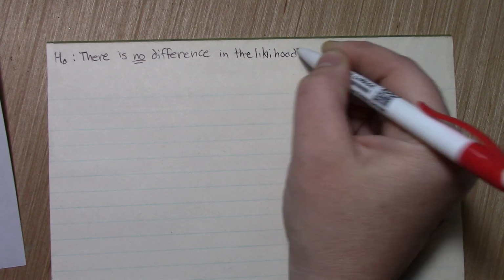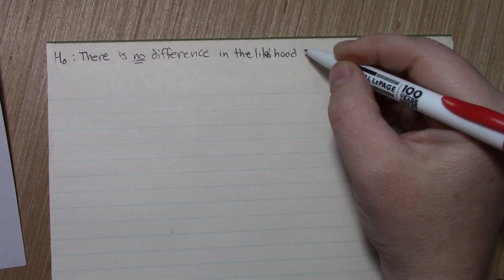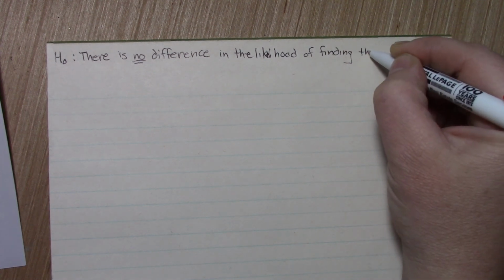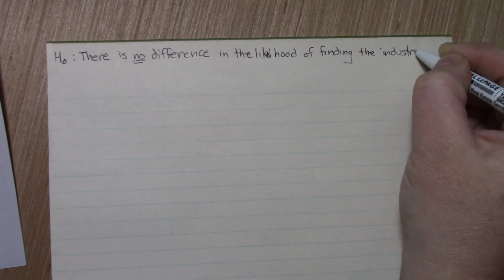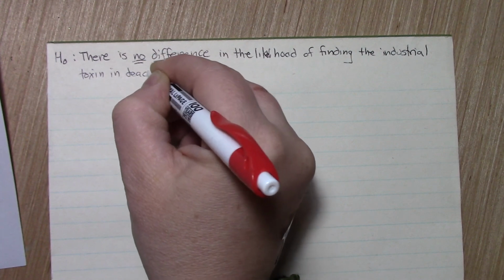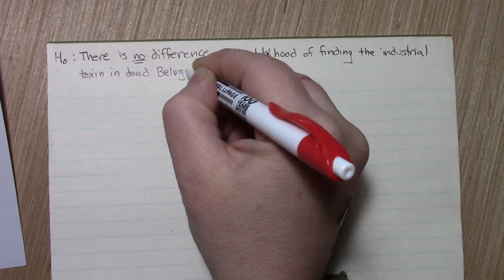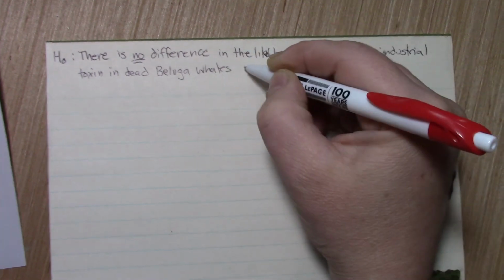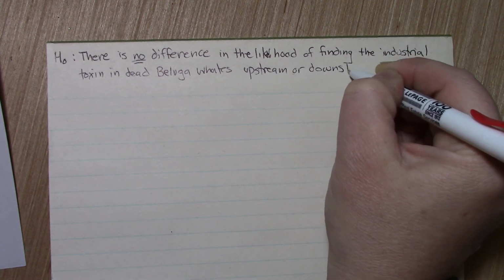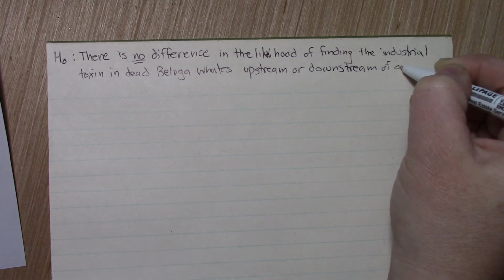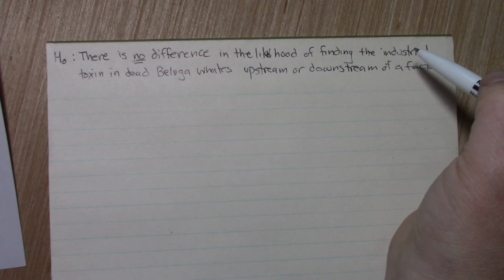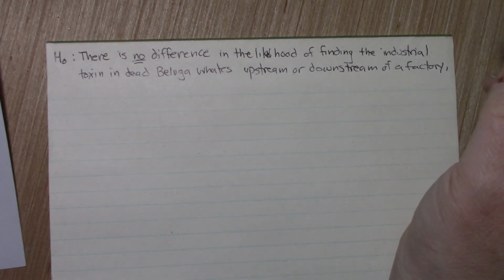that's not an easy word to spell, of finding the industrial toxin in dead beluga whales upstream or downstream of a factory. Now, in real life, you would have some more specifics about what toxin it was and what factory it is, but this is what we have right now.